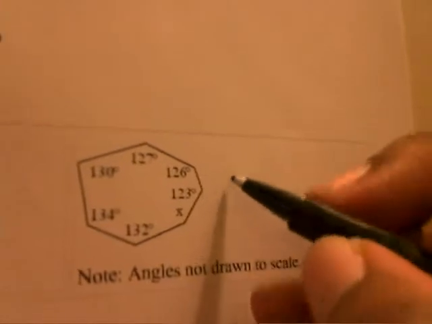Okay, now let's take a look at this heptagon here. We know 6 of the angle measures. One of them is 130. The other one is 127. The other one is 126. The other one is 123. The fifth one is 132, and the sixth one is 134. Add those up together, you'll get a total of 772.